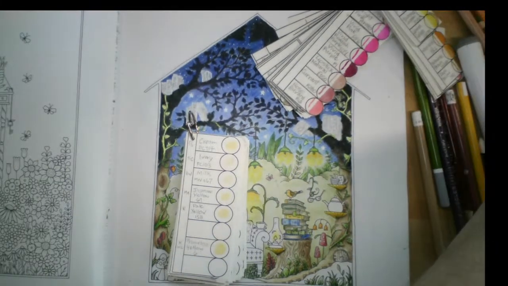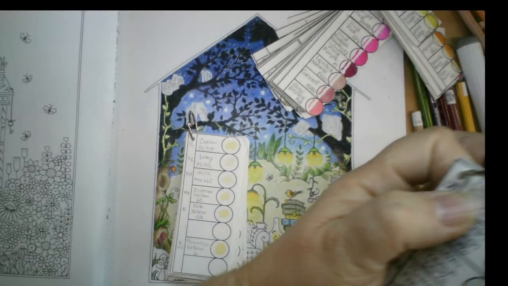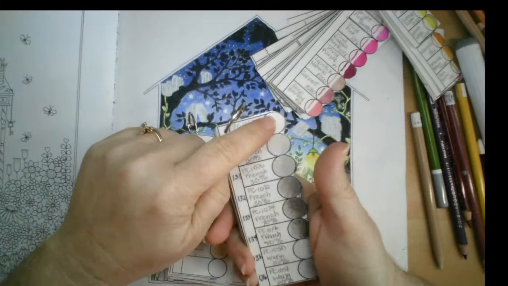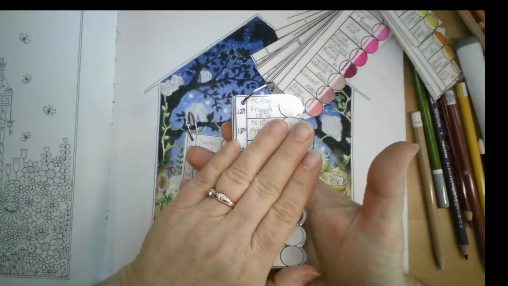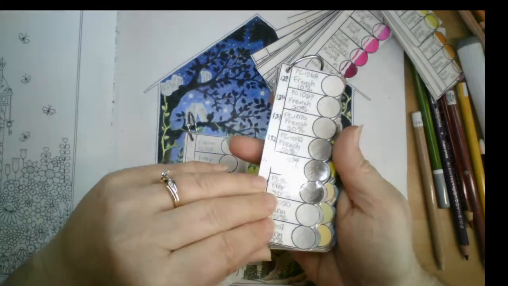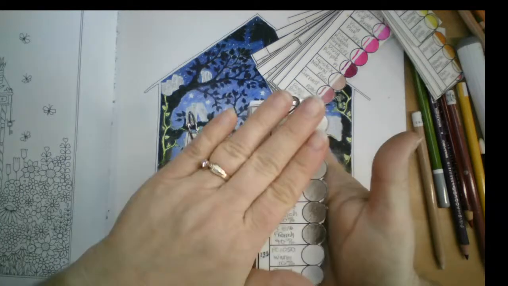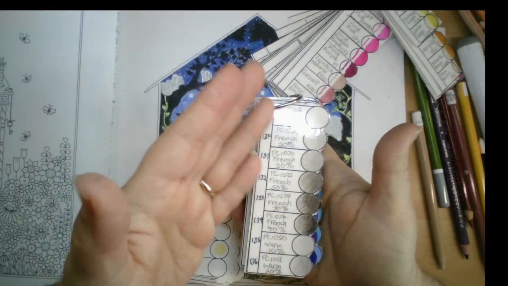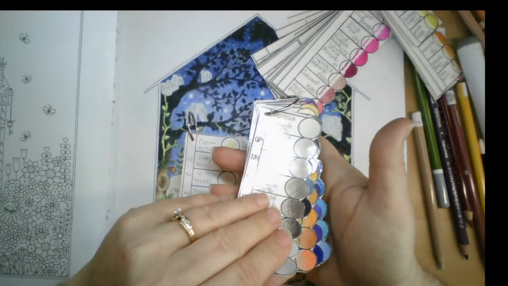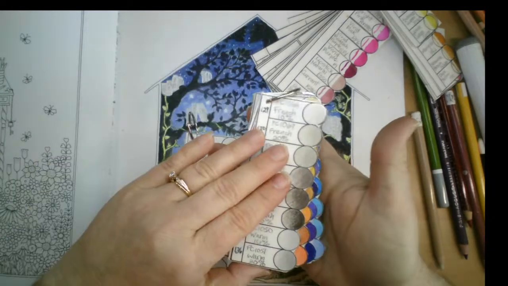Oh, something fell apart. That's right. With the Prismas, they're so soft that when you laminate, it kind of fades them out because it's made of wax and the laminator's hot, so heat and wax kind of get them melty.